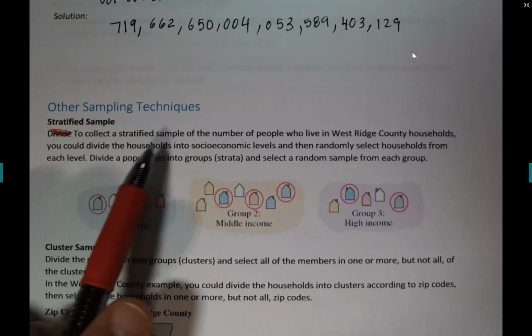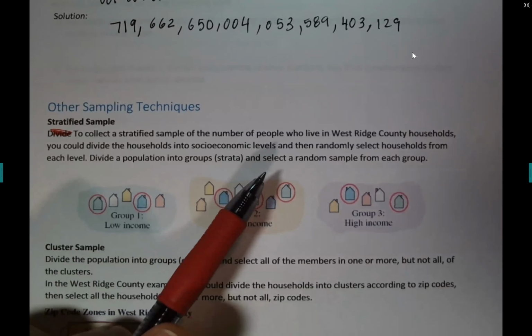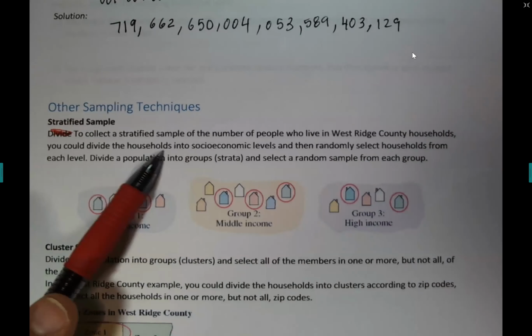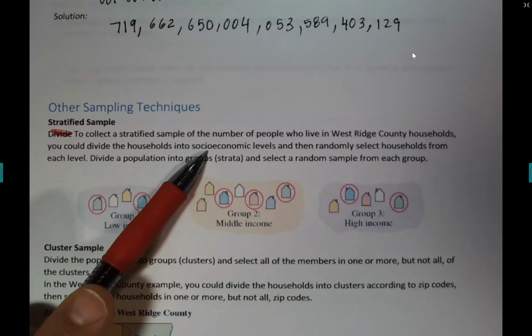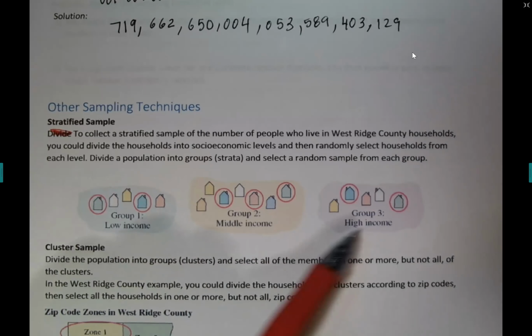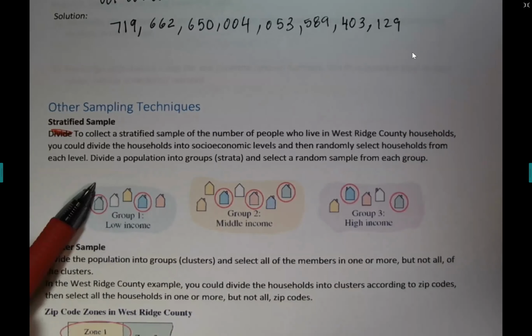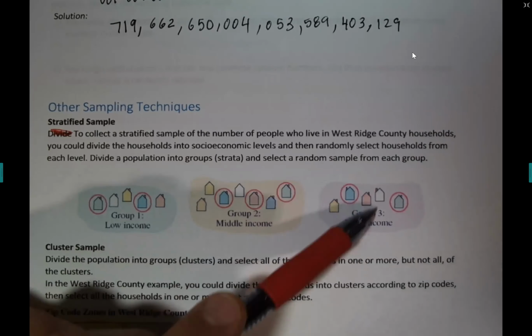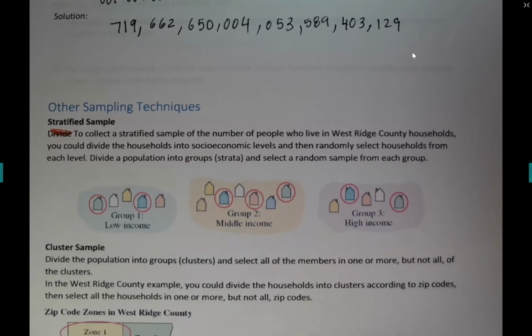To collect a stratified sample of the number of people who live in West Ridge County households, you could divide the households into socioeconomic levels: low income, middle income, high income. And then you go pick some from the low income, some from the middle income, some from the high income, and put them all together to make your sample. And that is what we call a stratified sample.